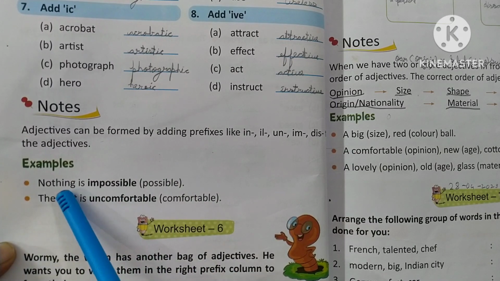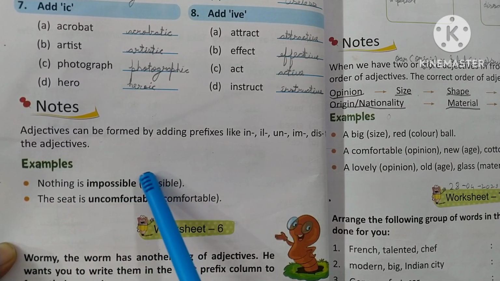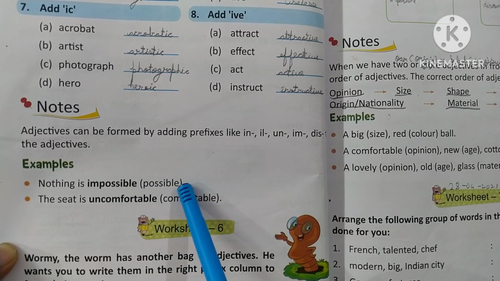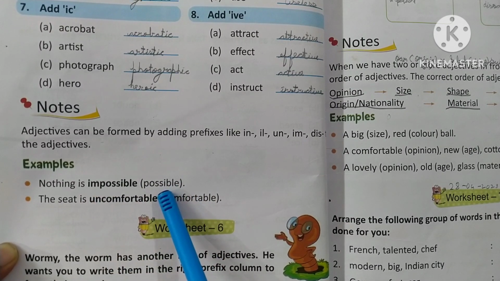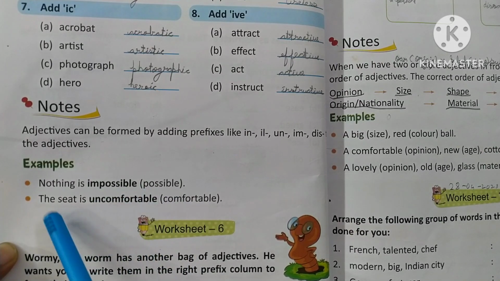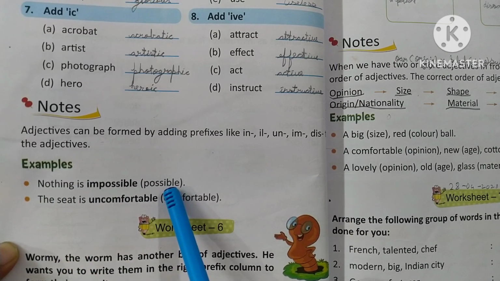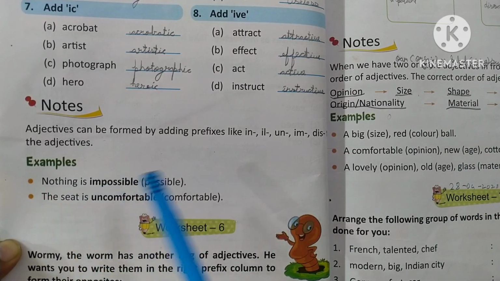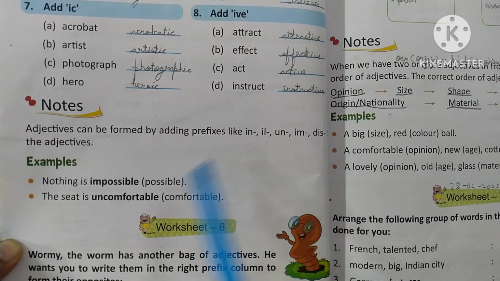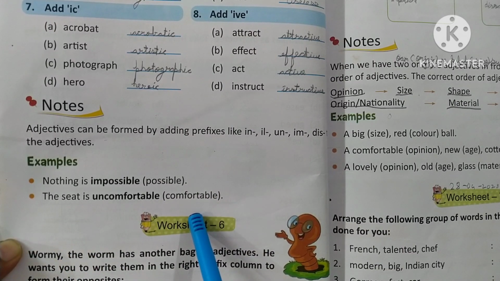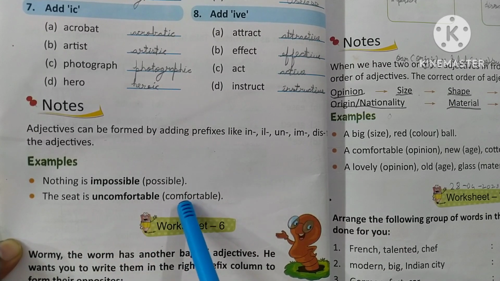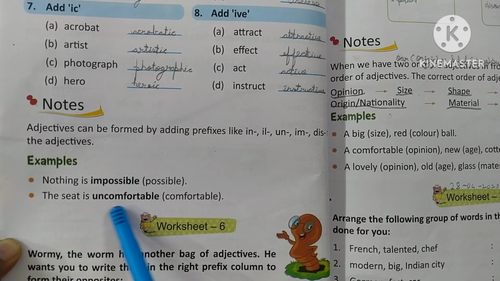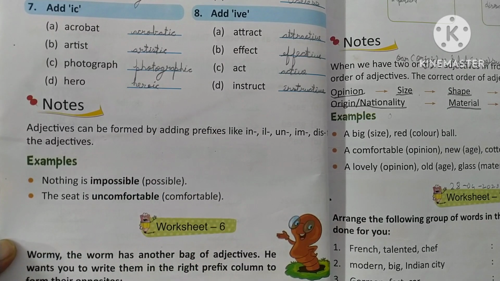Like for example, nothing is impossible. Now prefix means adding it before this adjective. If I add im to possible, it becomes impossible. That means if I say nothing is impossible, it becomes the opposite of nothing is possible by adding these prefixes. The seat is comfortable. If I add un to comfortable, it becomes uncomfortable. So the seat which was comfortable now becomes the seat is uncomfortable.